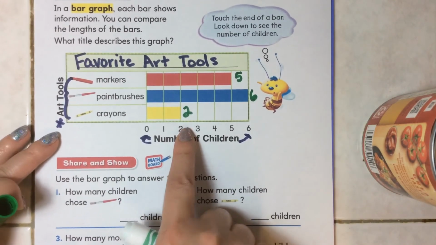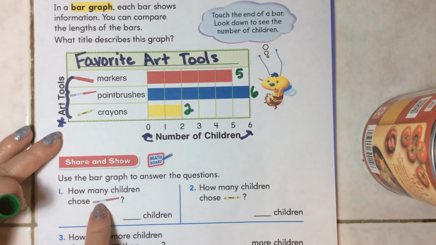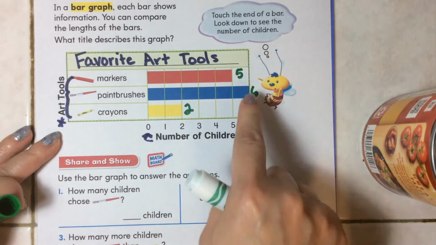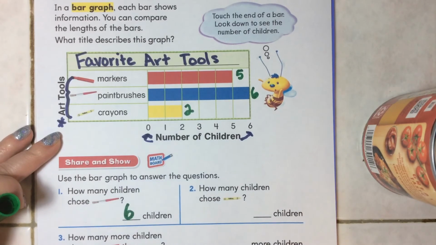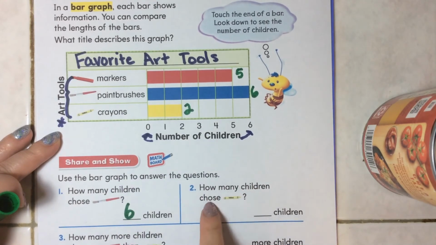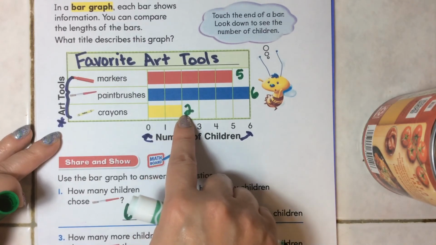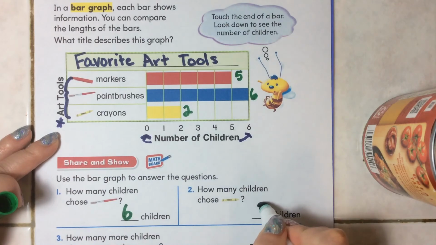So, how many children chose the paintbrush? Okay, we come up to our paintbrushes. 6. 6 children chose paintbrushes. How many children chose crayon? Okay, we look up here. How many kids chose crayon? 2. Good job.